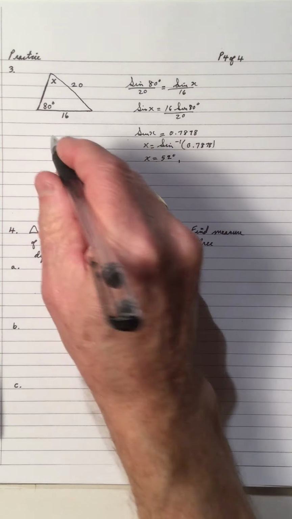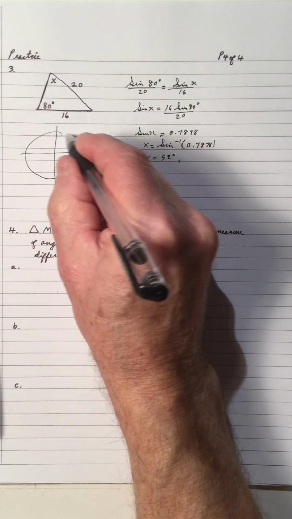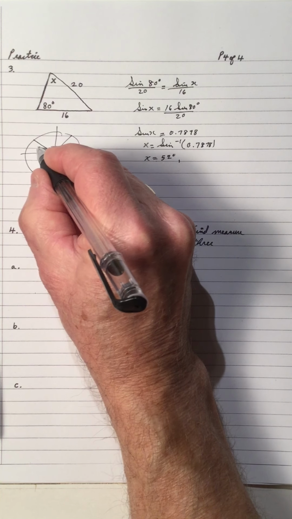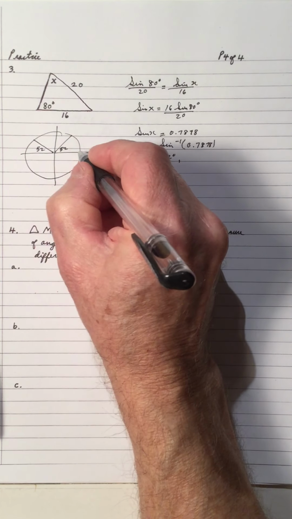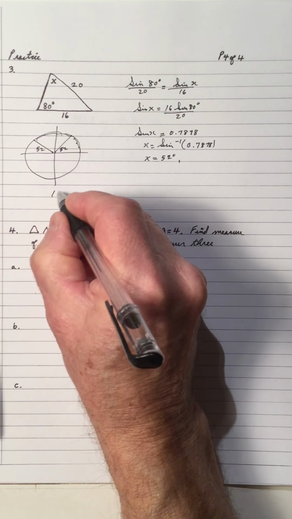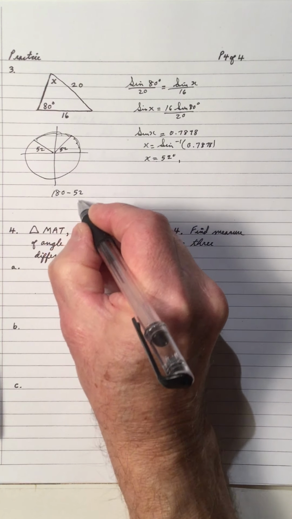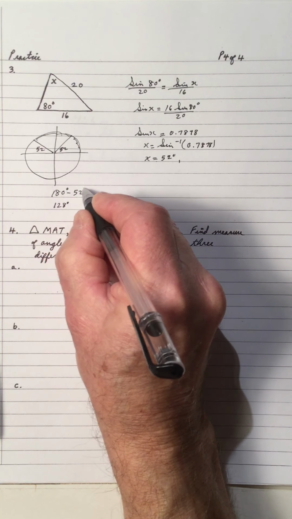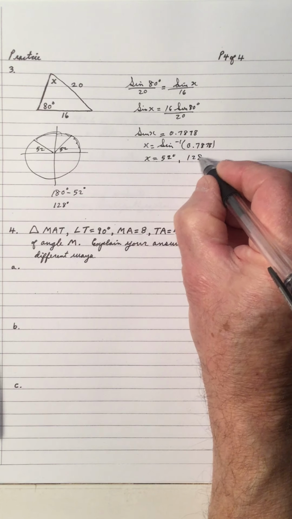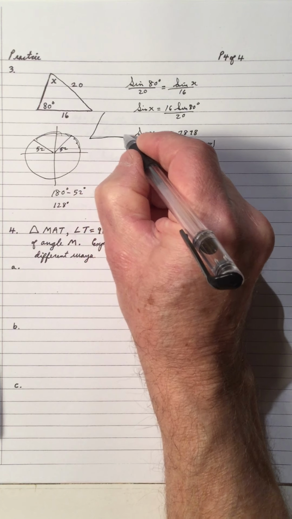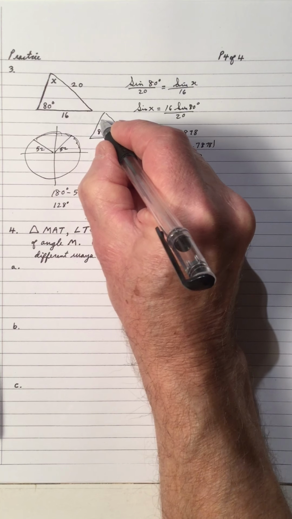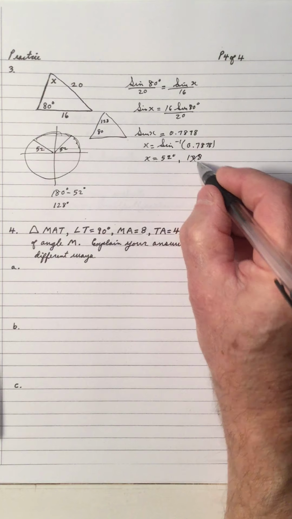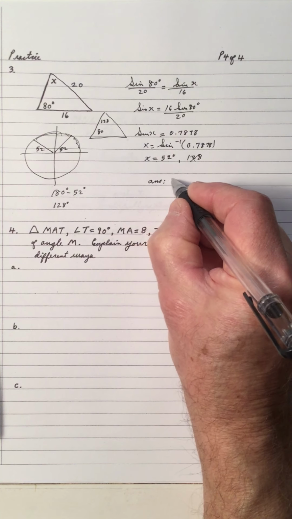And the other angle to go along with that: if the first quadrant angle is 52, the second quadrant angle also has a reference angle of 52. So this rotation here is 180 minus 52, which is 128. But if you put 128 in the triangle, that's more than 180 in total, so we can't use this one, so the answer is 52 degrees.